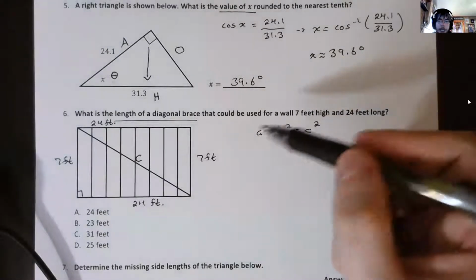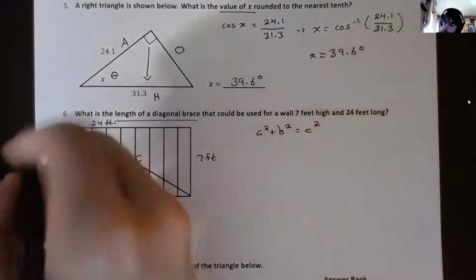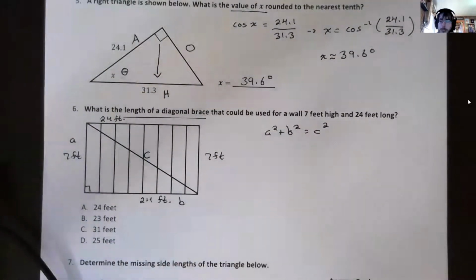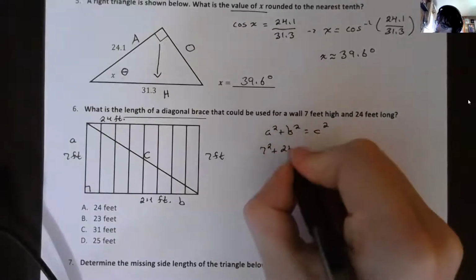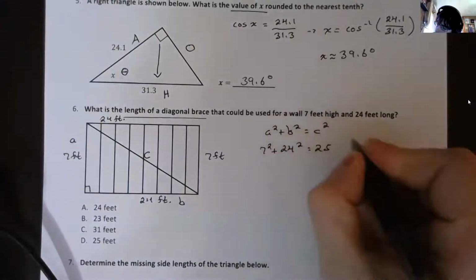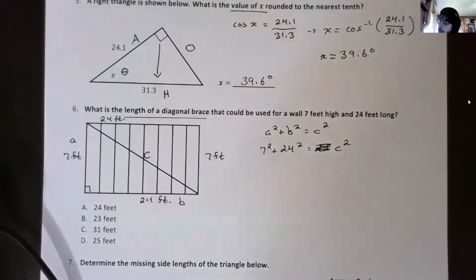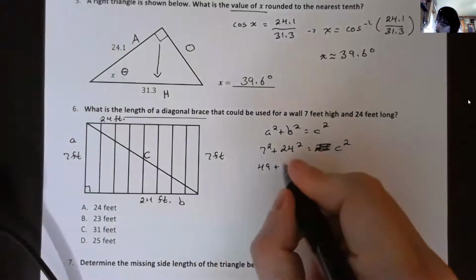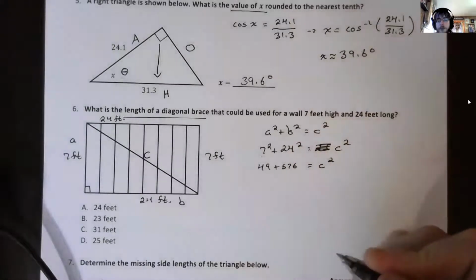Remember that a and b are your legs. And in this case, your legs are equal to 7 and 24. I normally put my short leg as a and the medium leg is b. And then the hypotenuse, of course, is always c. So plugging those in, we get 7 squared plus 24 squared equals, sorry, not 25 squared, equals c squared. So then 7 squared is 49. 24 squared is 576. And that's equal to c squared.